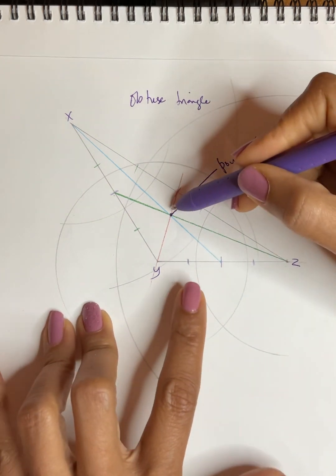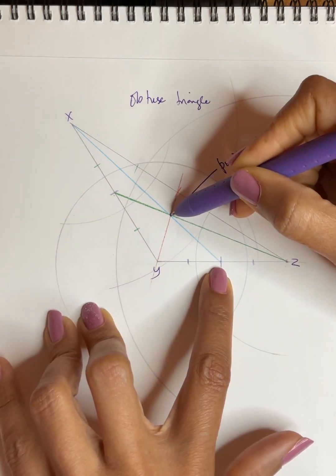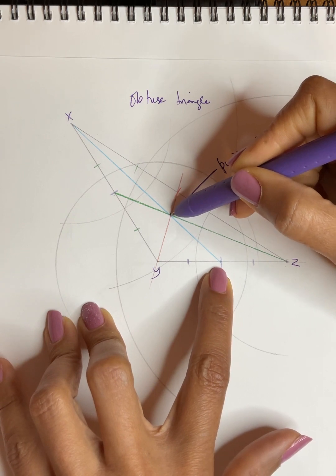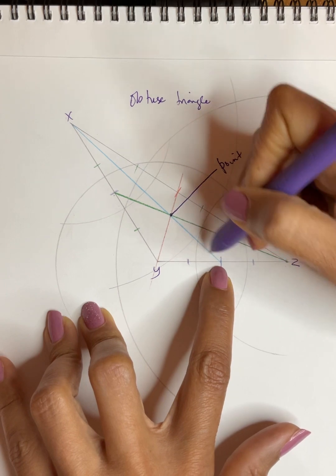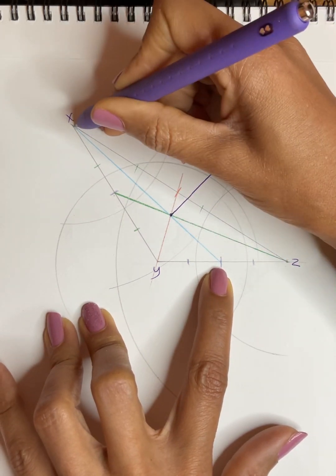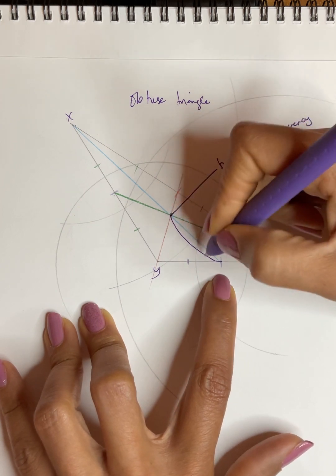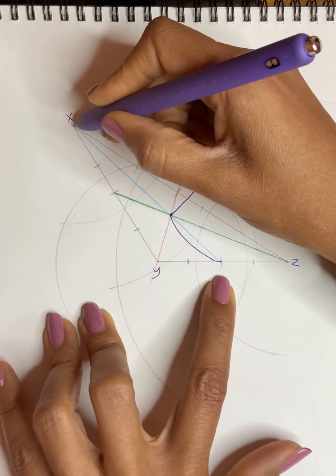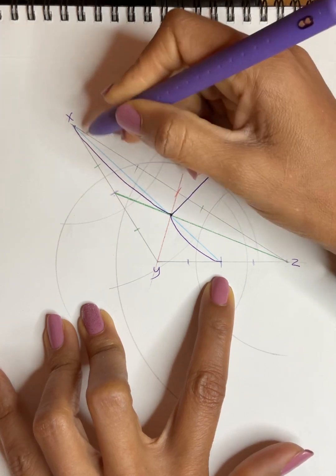The segment that is from the midpoint to the centroid, this segment is half of the distance from here to here. So this distance right here is half of this distance right here from the apex to the centroid.